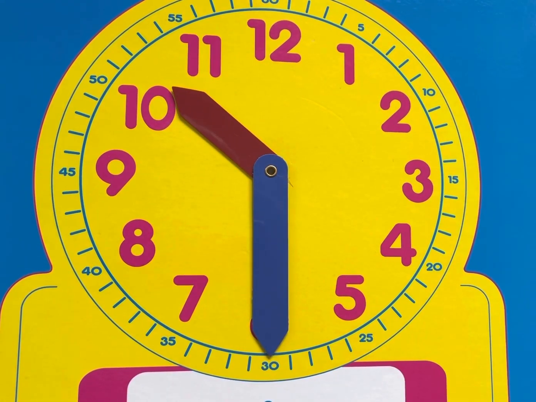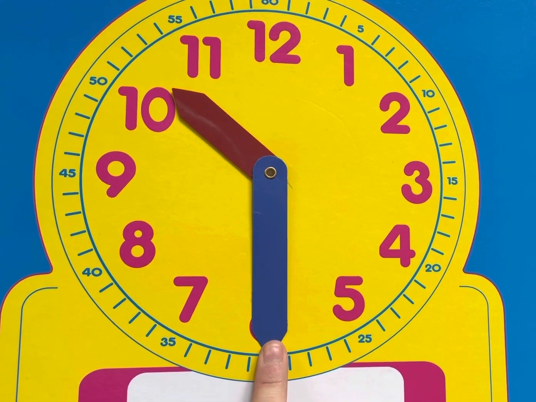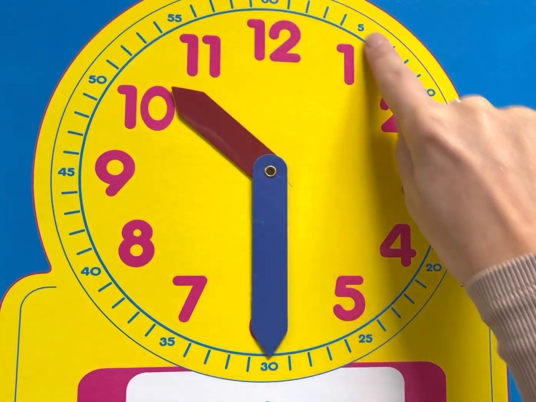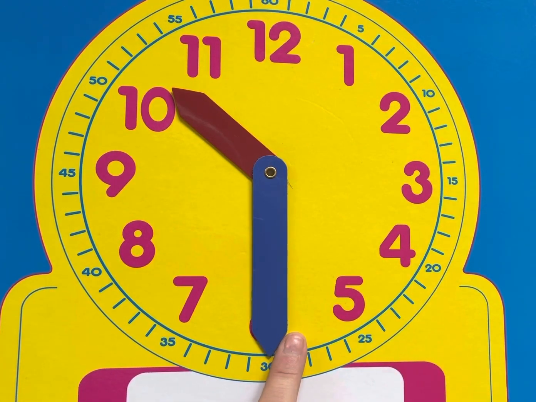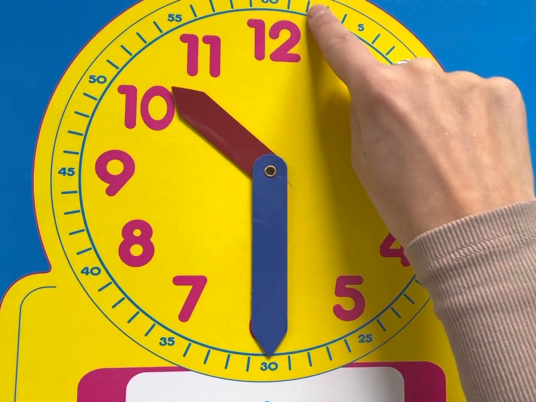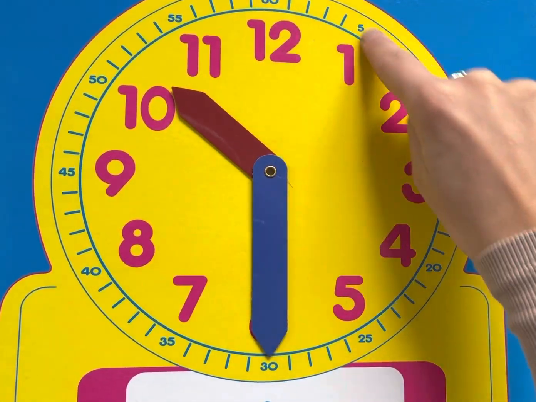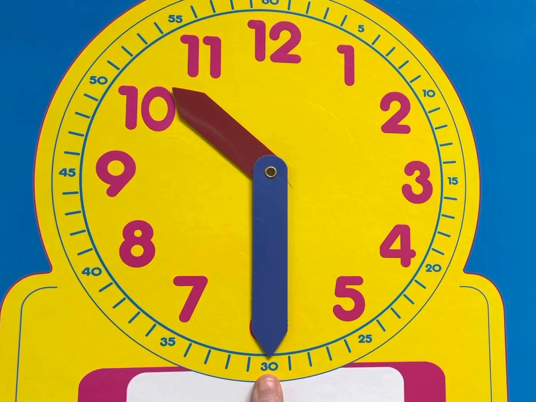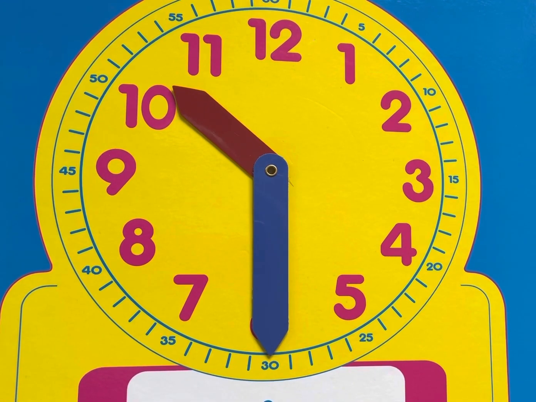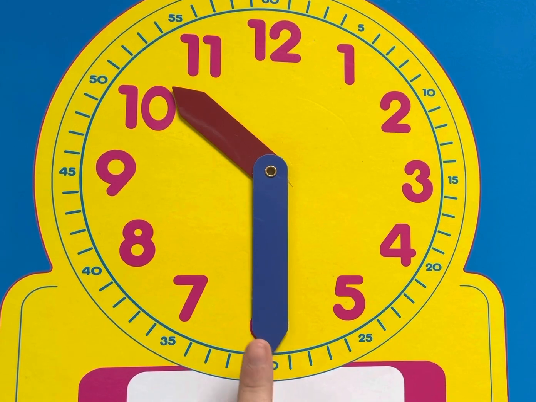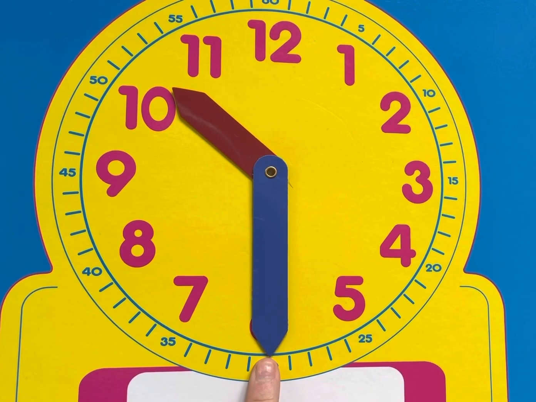Okay, so now if the minute hand is on the 6, that means that the minute hand has been halfway round the clock and it's on the 6. So that means that it's been round the clock for 30 minutes. And we know that because there's 60 minutes in an hour, 30 would be half of that. That's why if the minute hand lands on the 6, it means it's half past the hour.